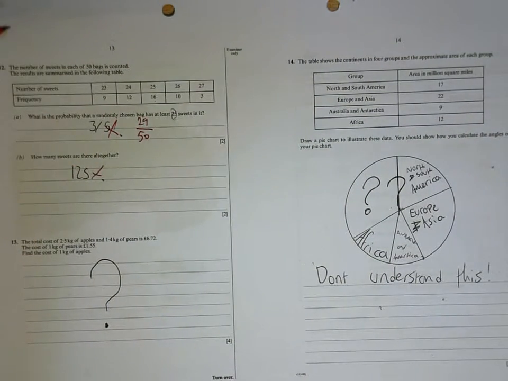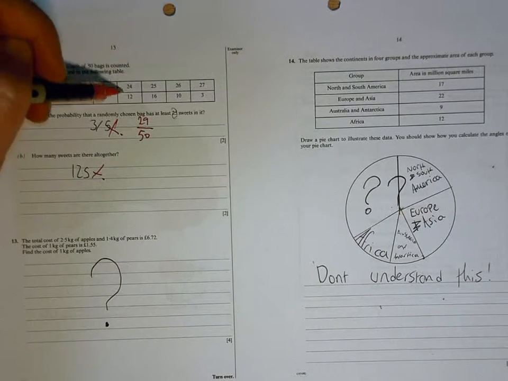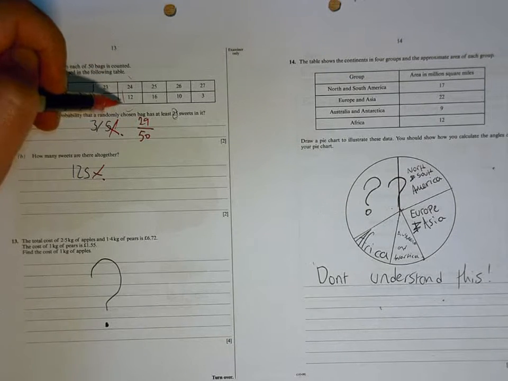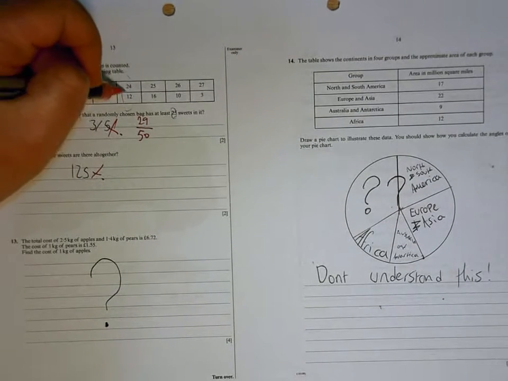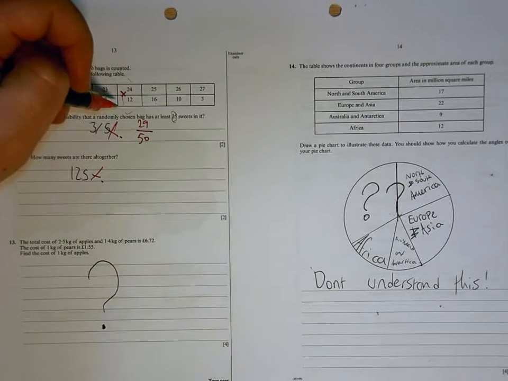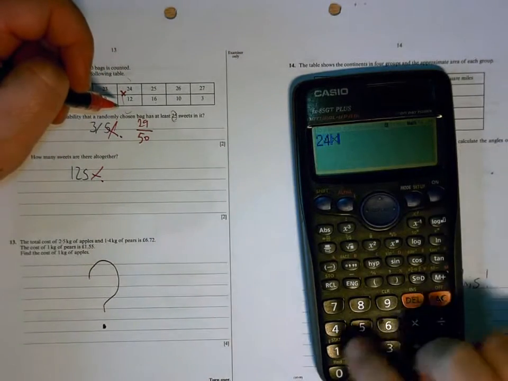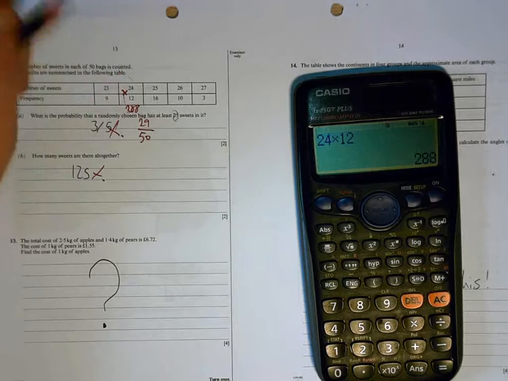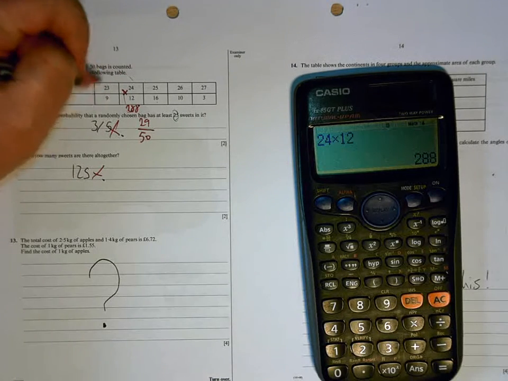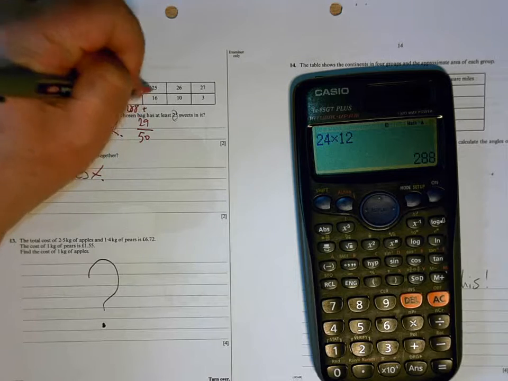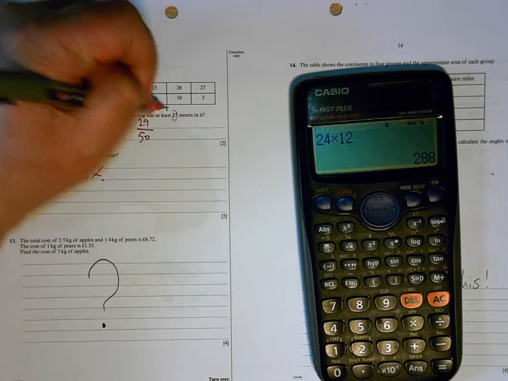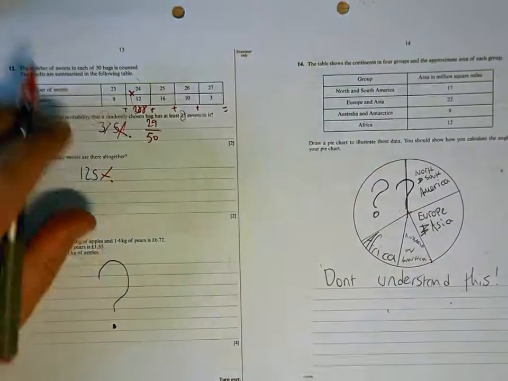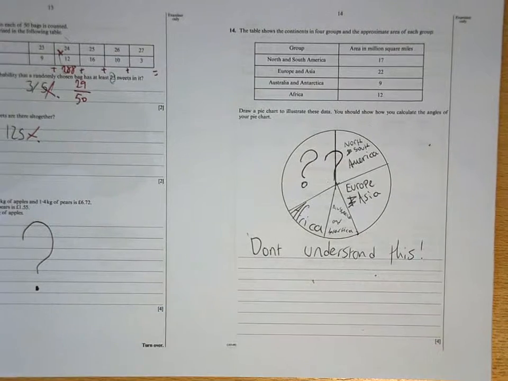This is work we were doing last week, where in order to work out how many sweets there are altogether, just look at one column and you should see there are 12 bags that each have 24 sweets in. So if you multiply those together, there are 288 sweets just in that column. So to find out the total, you need to see how many sweets there are in those 9 bags, how many sweets there are in those 16 bags, and so on, and add those together. Take a look at my solution for that. This is work that we did last week.